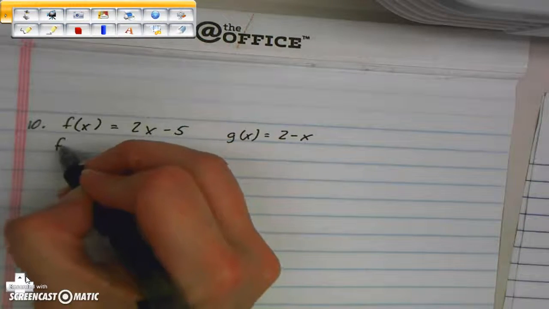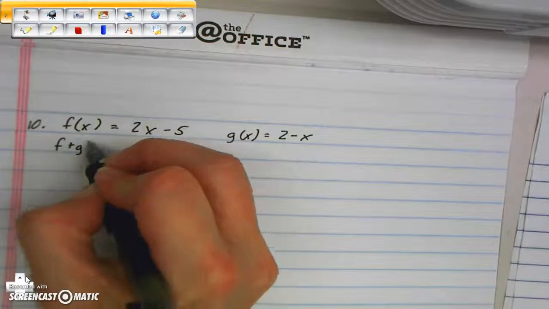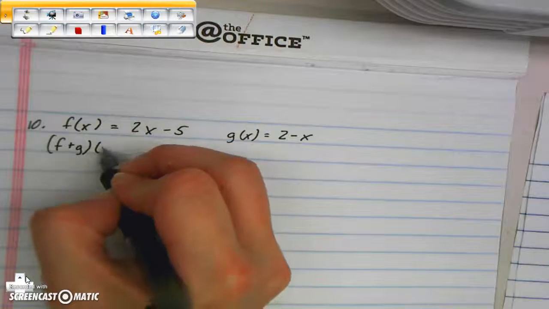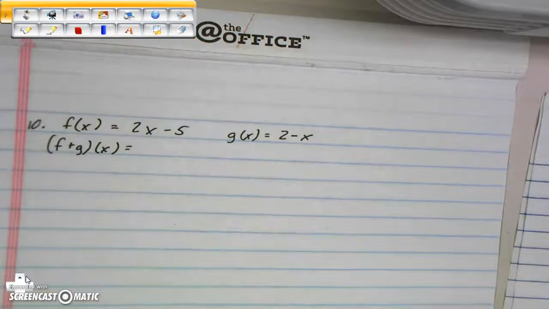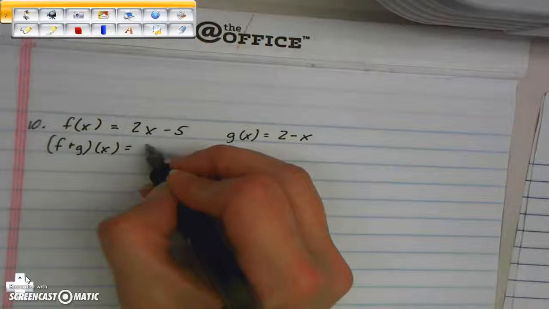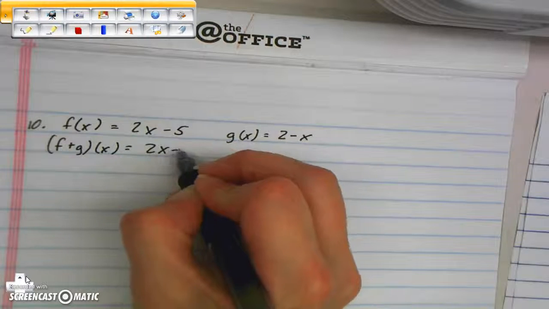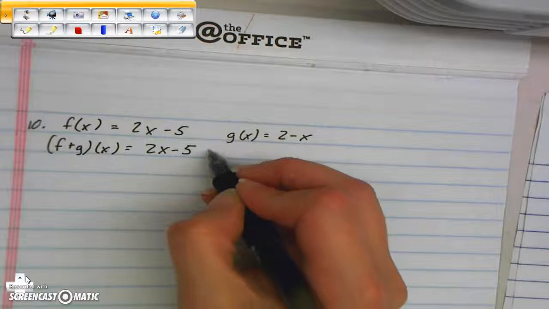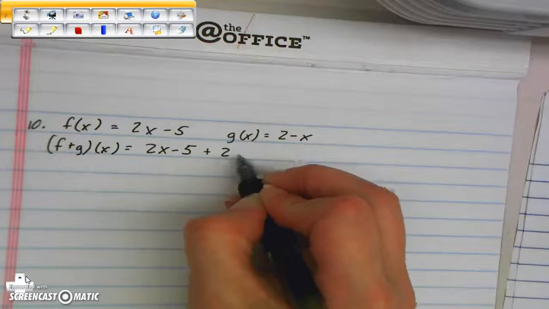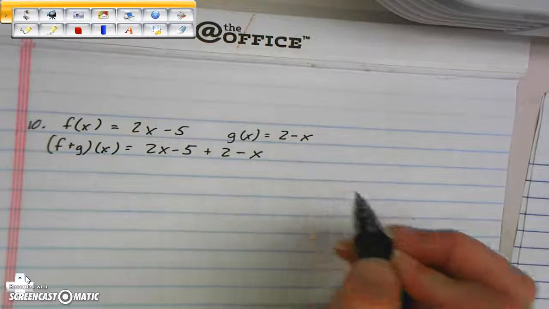Okay. So f plus g of x is simply equal to 2x minus 5, the f of x, plus 2 minus x.